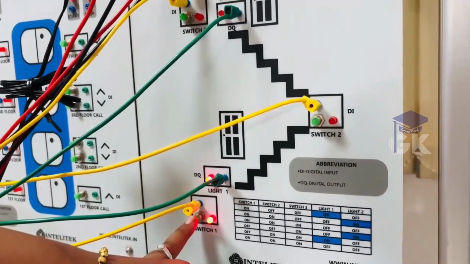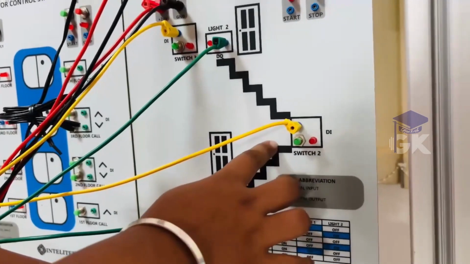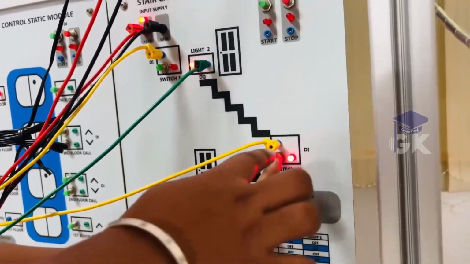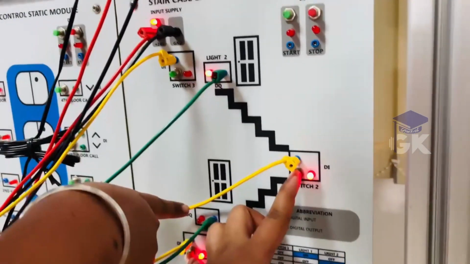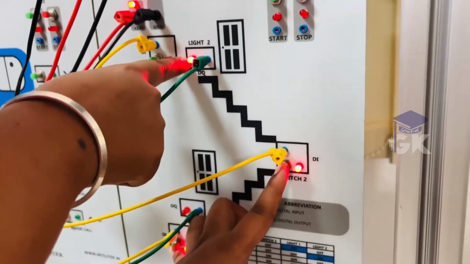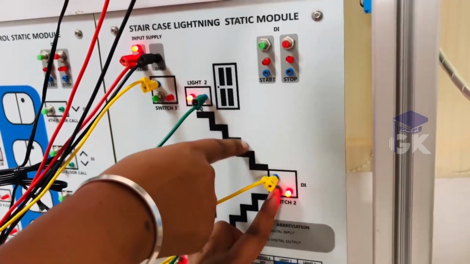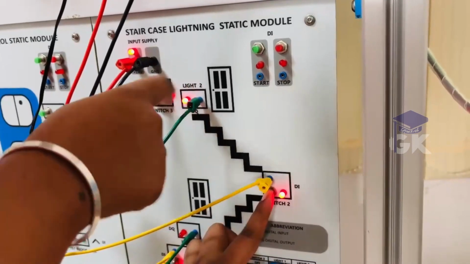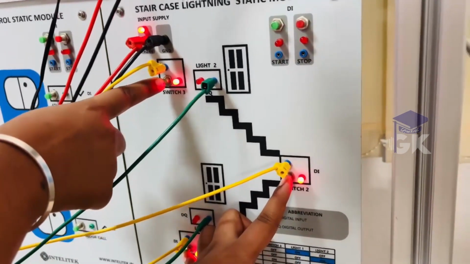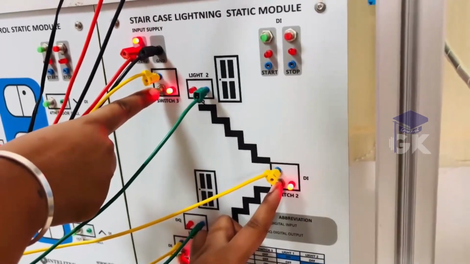Okay. So with switch 1, my lamp 1 is turned on. So I am walking up my stairs and I am going to press switch 2. Once I press switch 2, my lamp 1 will be off. With the press of switch 2, my lamp 2 will be on. So this is going to be off and this is going to be on. Now I am going to climb up again with the help of this light, and I am going to press switch 3. So once I press switch 3, my lamp 2 will be turned off.